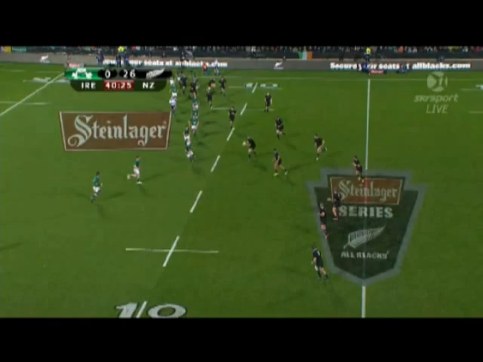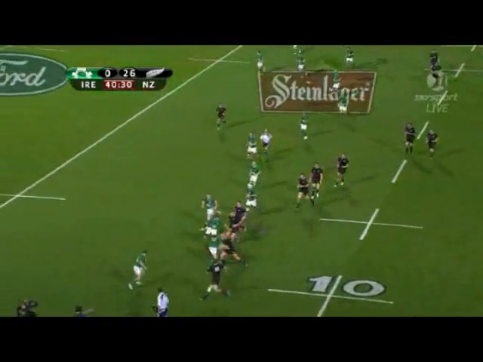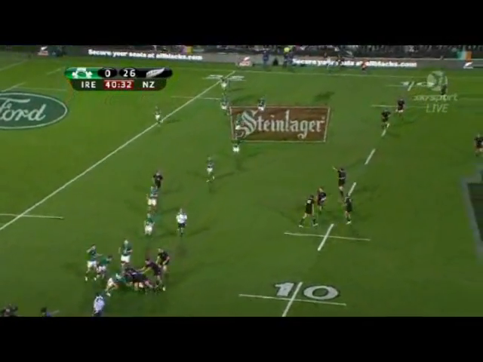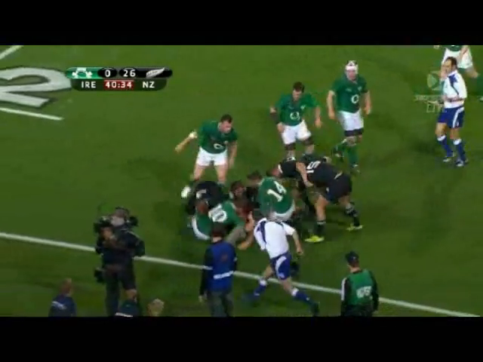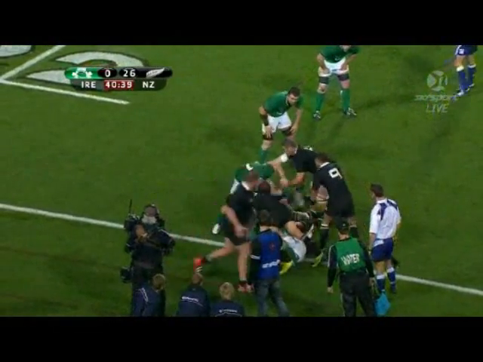You can see here as the ball comes back to this side of the field, they've got really good shape, good width. Forwards and backs working to get the ball wide. They're stretching the Irish defence, and even if they don't get a payback on this phase, that's going to start to run the Irish off their feet, and opportunities will come up over the next couple of phases.